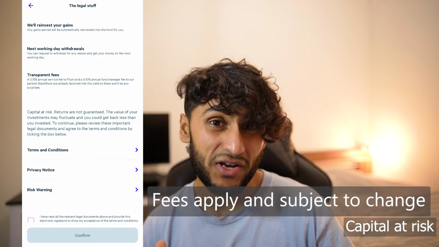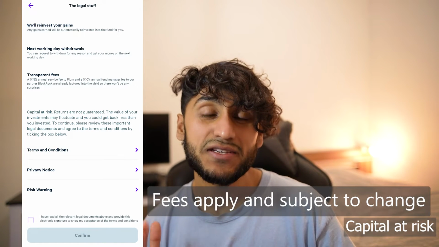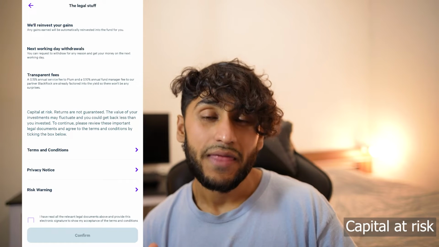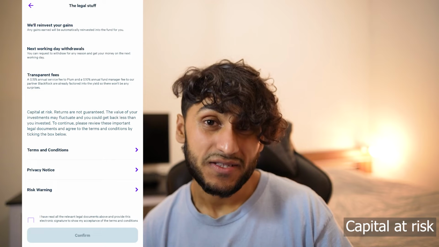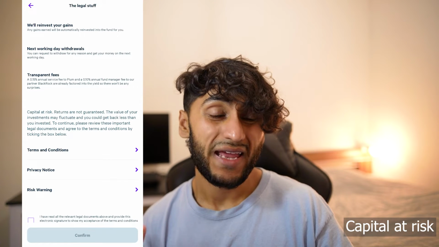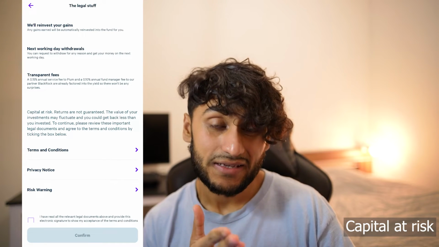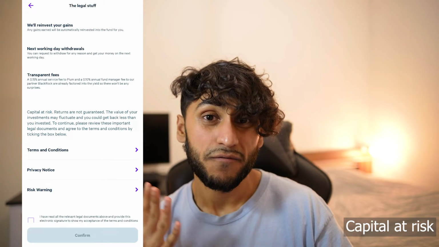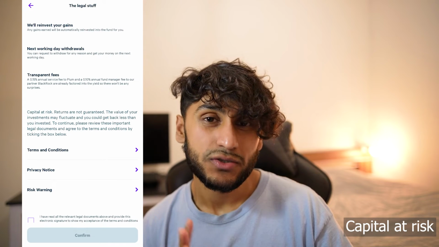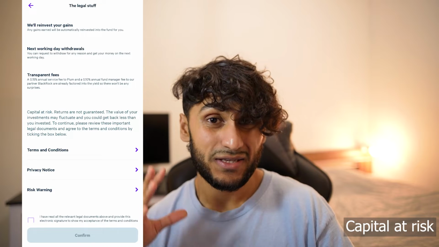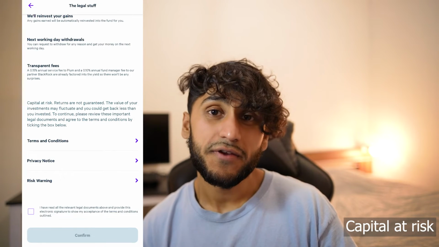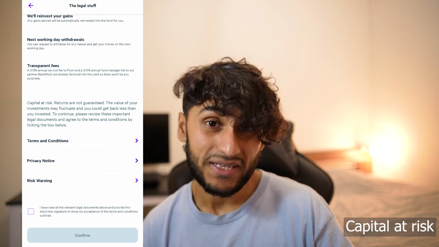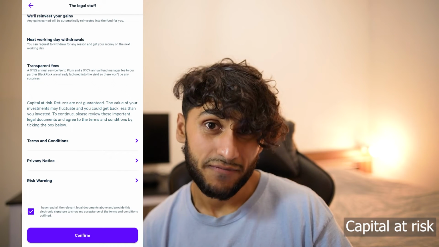Plum are very transparent with their fees. There is a 0.15% annual fee, and this goes to Plum, and also there is a 0.1% annual fund manager fee, and this goes to holding the money market funds, and they say that this money market fund is based on one from BlackRock. So essentially that is a total expense ratio, and that is something you have to pay to the fund manager, and that is nothing you can escape from. So if you agree to all of these terms, please do read carefully. You can just press the tick and press confirm, and there it is.